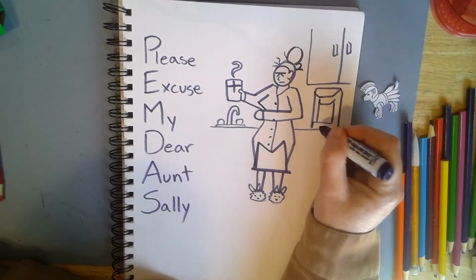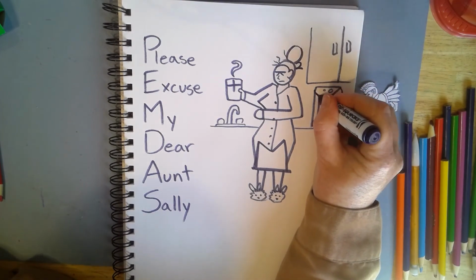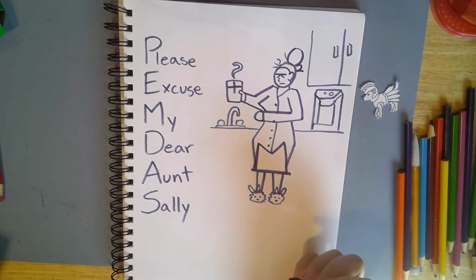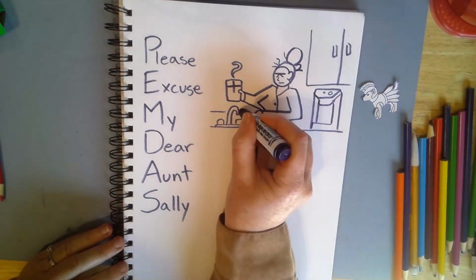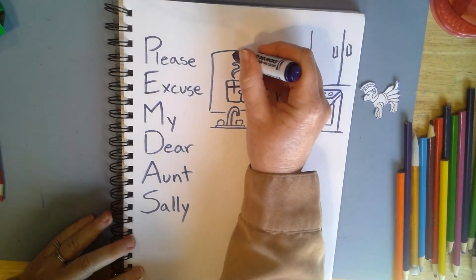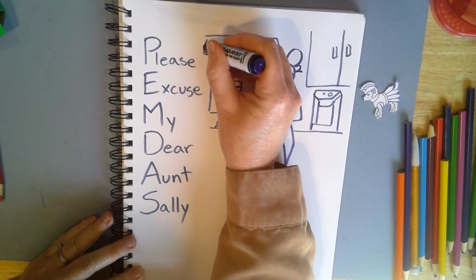Man, I'm going off of memory with that one. Whew. All right, she got her coffee Keurig. She just made her cup of coffee. So think about what other details you can add to your Aunt Sally. And of course, color it.